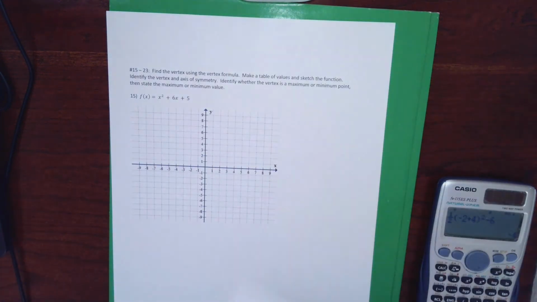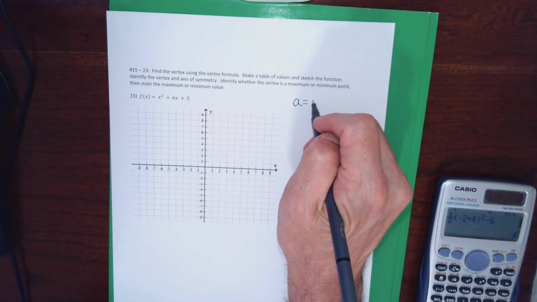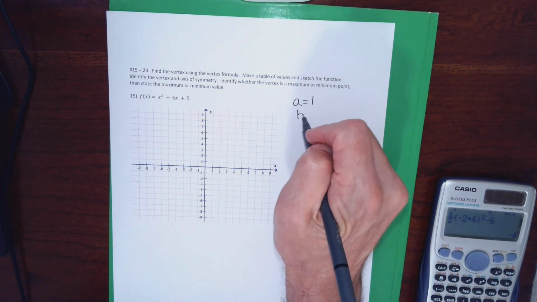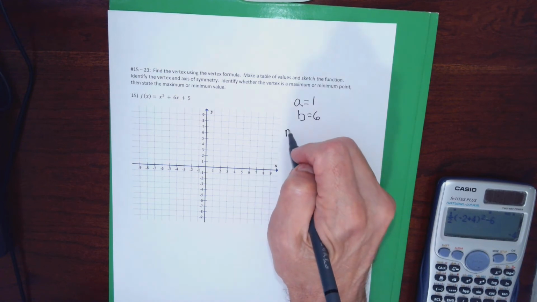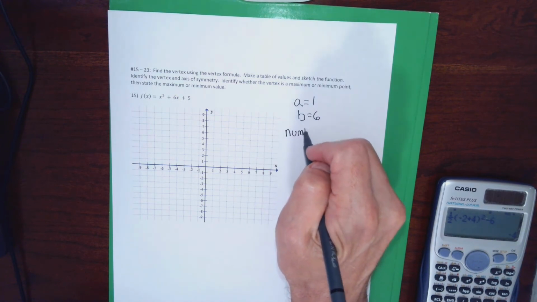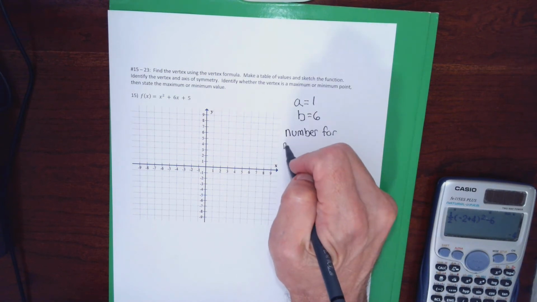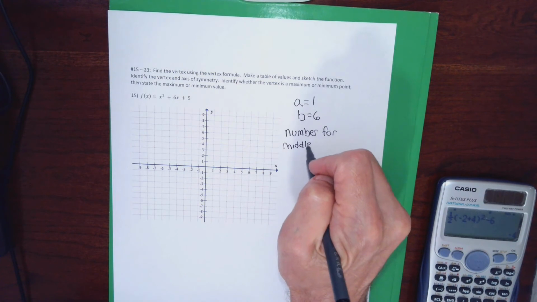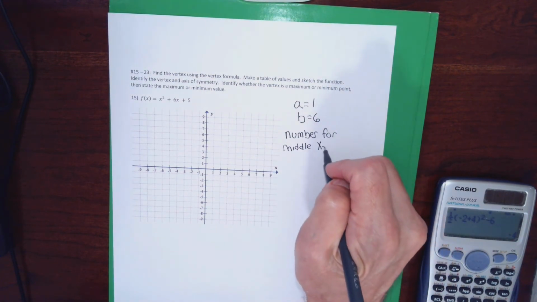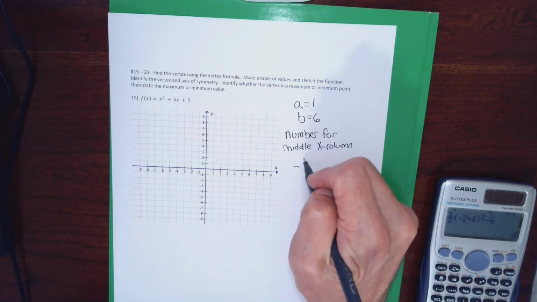So to get started on number 15, I need to know what a is, which is the number in front of the x squared term. I need to know what b is. The number for the middle of my x column is gotten by the formula. I just can't inspect to get the number for the middle of the x column in my table.